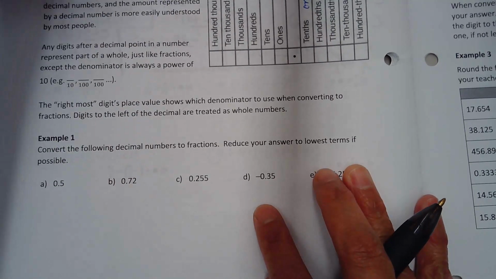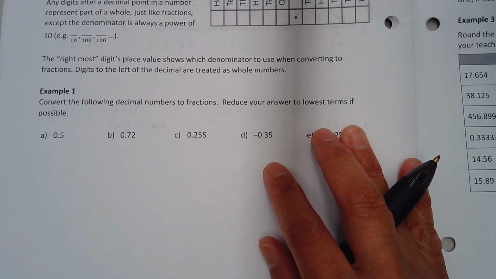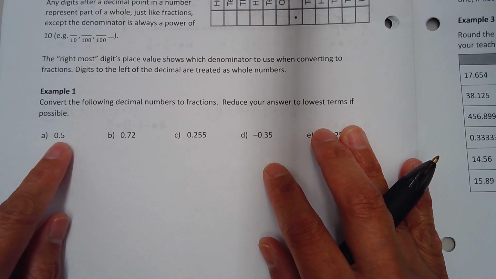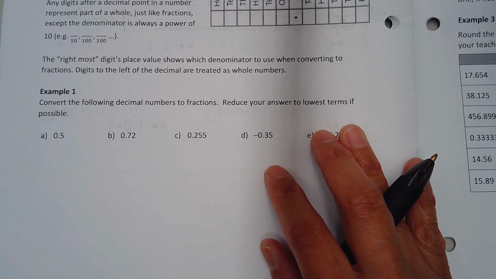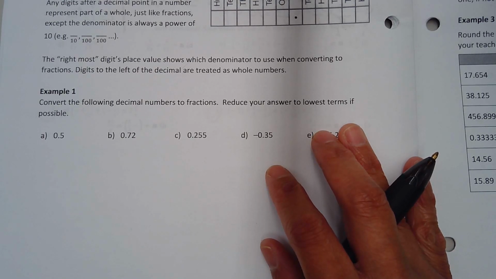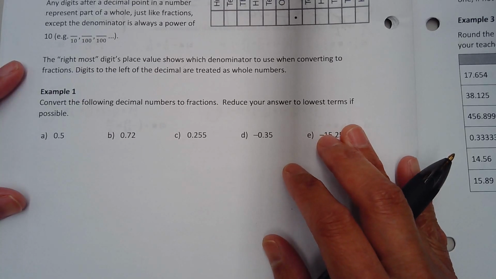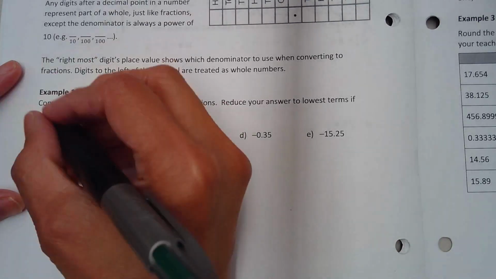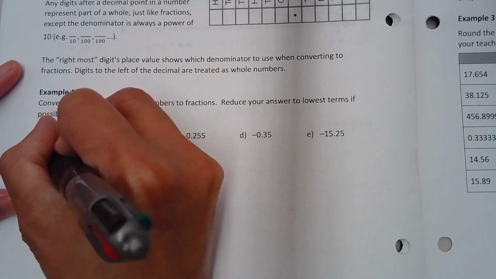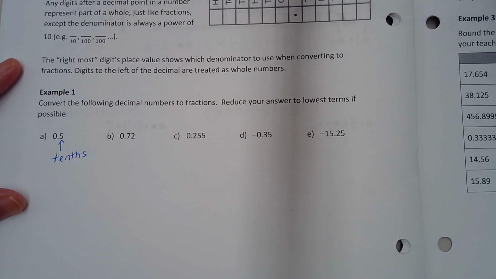So let's take a look at example number 1. Convert the following decimal numbers to fractions. Okay, so we know 0.5. What would that be? 1 over 2. Okay. Well, we know 0.5 is 1 over 2, but how do we know it's 1 over 2? Okay, so here we go. 5 divided by 10. 5 into tenths, yeah. So this one here, the place value is tenths. Tenths with a th at the end.